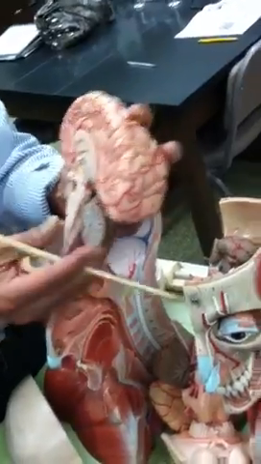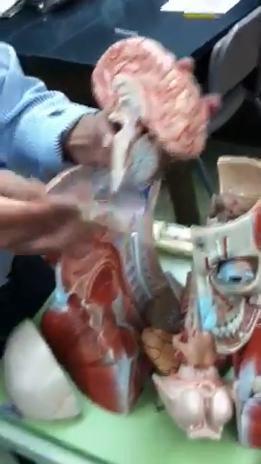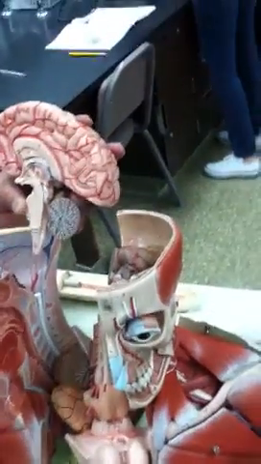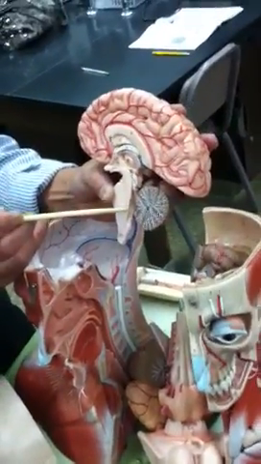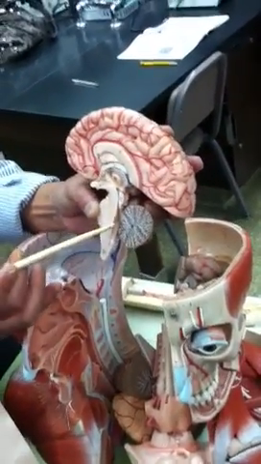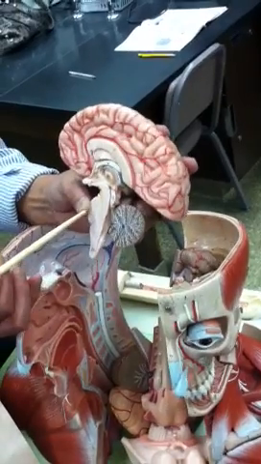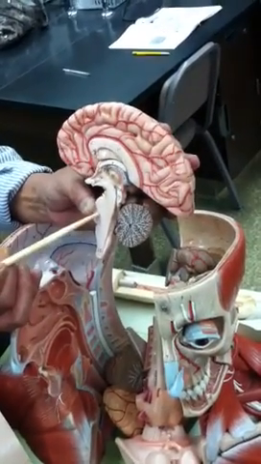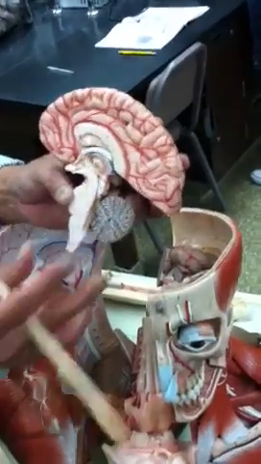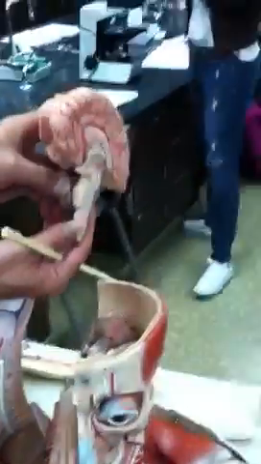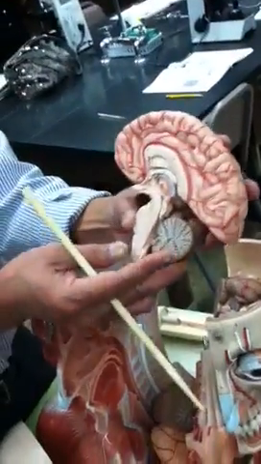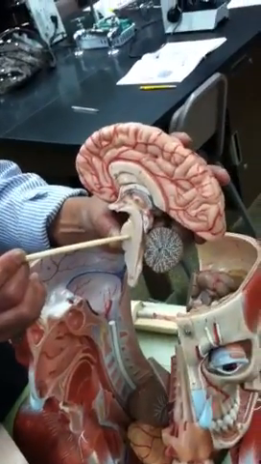Again, go back to the fourth ventricle. We have the reticular formation. Anterior to the reticular formation, what is this? Pons. You see the pons. From anterior view, you will see the pons like that. From medial view, you will see the pons like this.